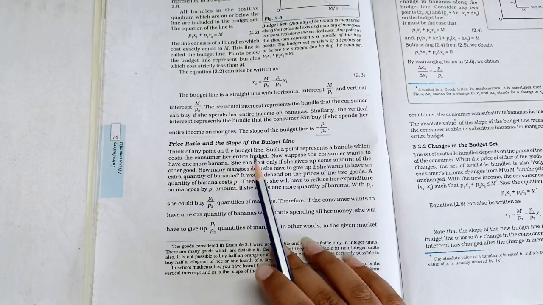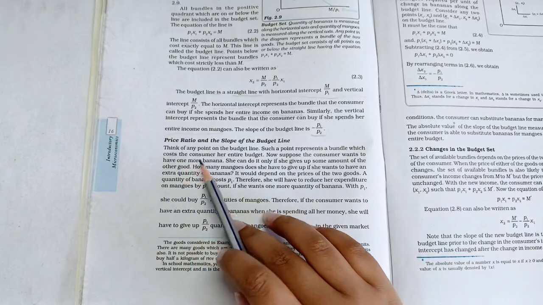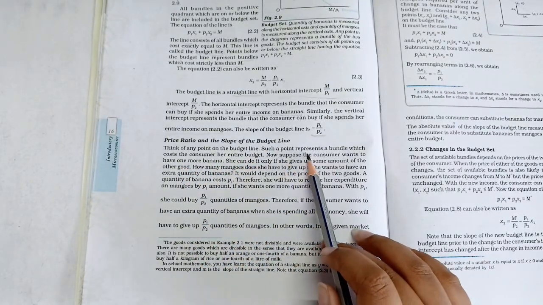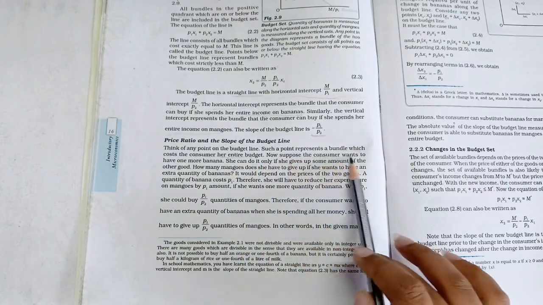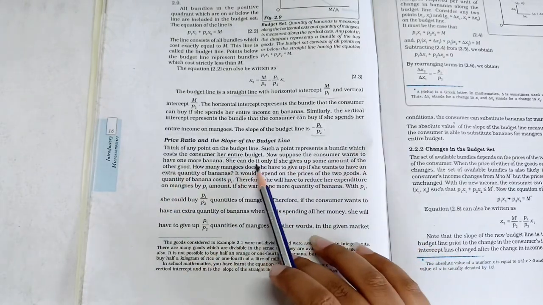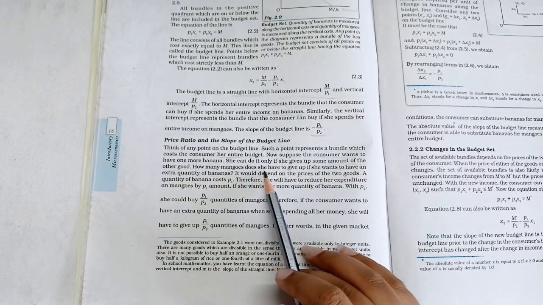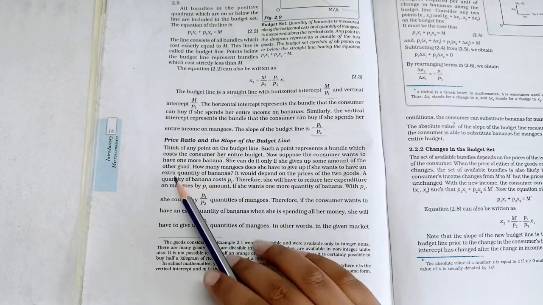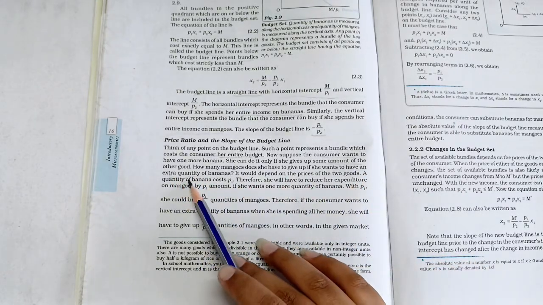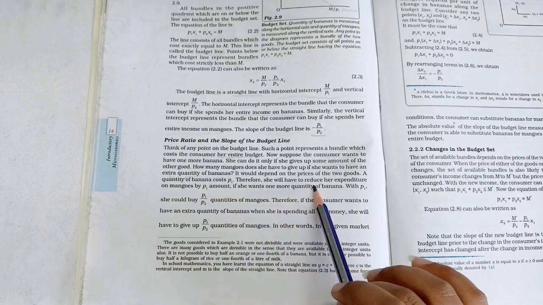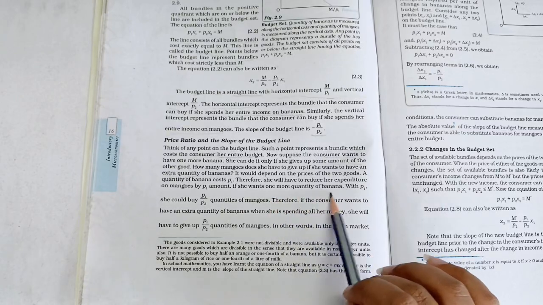Price ratio and the slope of the budget line. Think of any point on the budget line. Such a point represents a bundle which costs the consumer her entire budget. Now suppose the consumer wants to have one more banana. She can do it only if she gives up some amount of the other good. How many mangoes does she have to give up if she wants to have an extra quantity of bananas? It would depend on the prices of the two goods. A quantity of banana costs p1, therefore she will have to reduce her expenditure on mangoes by p1 amount if she wants one more quantity of bananas.